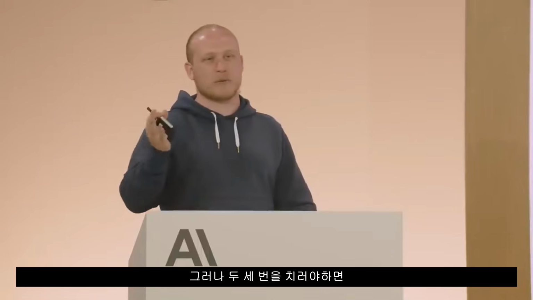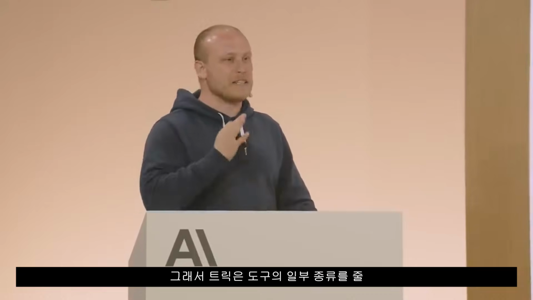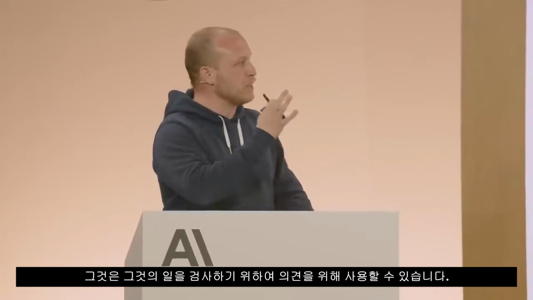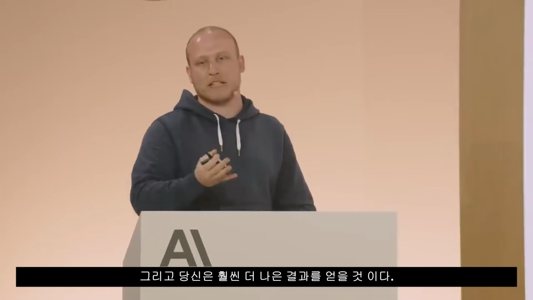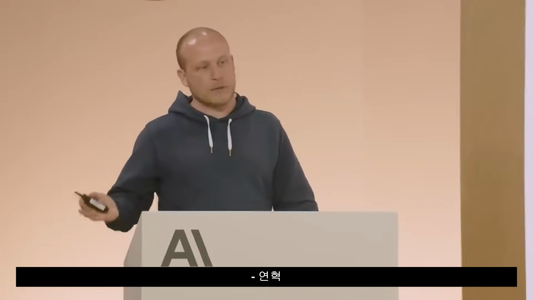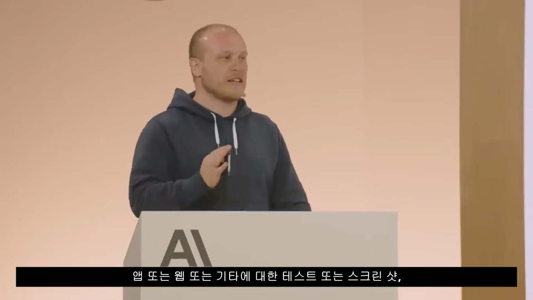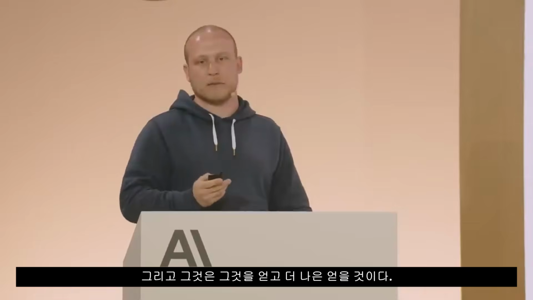But if you let it iterate two or three times, often it gets it almost perfect. So the trick is to give it some sort of tool that it can use for feedback to check its work. And then based on that, it will iterate by itself, and you're going to get a much better result. So for whatever your domain is, if it's unit tests or integration tests or screenshots for apps or web or anything, just give it a way to see its result, and it'll iterate and get better.